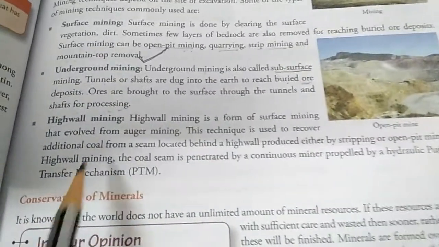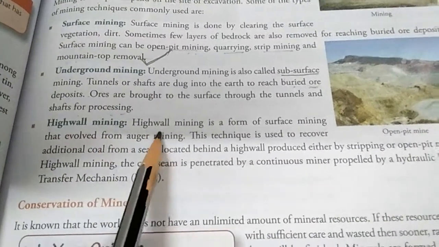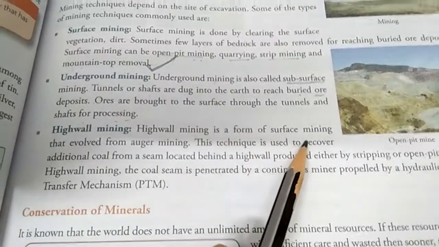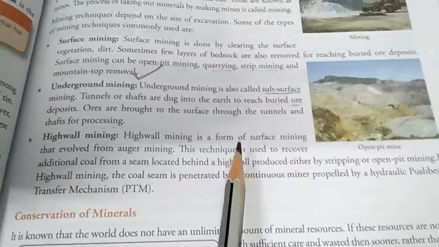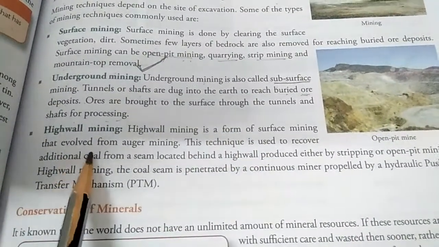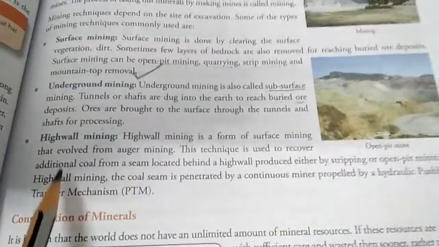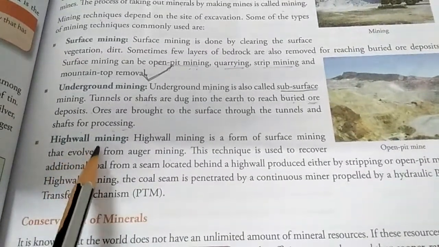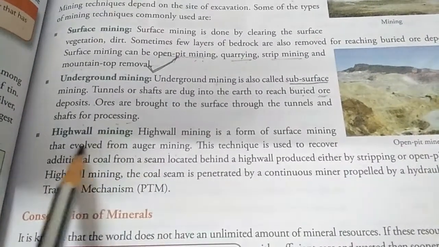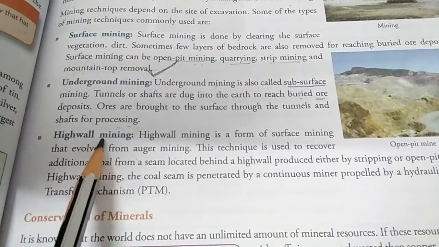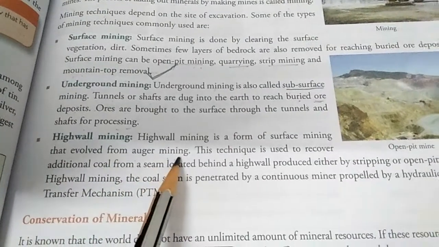Next, we will discuss high wall mining. High wall mining is a form of surface mining, which we have already discussed. It is a form of surface mining that evolved from auger mining. That is, earlier this type of mining was known as auger mining, and now it is known as high wall mining.